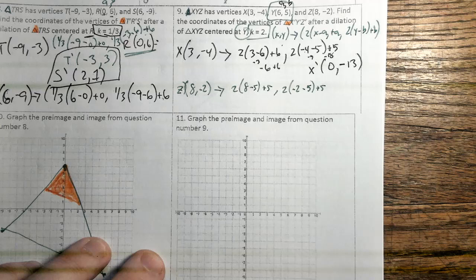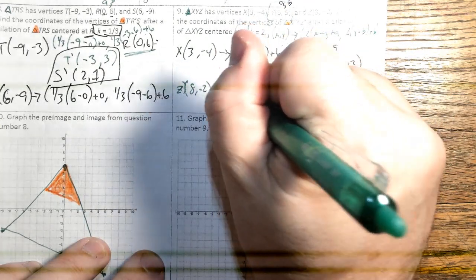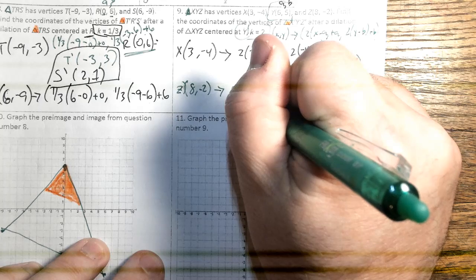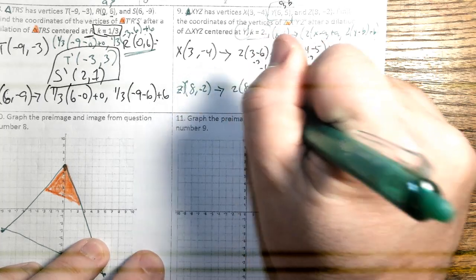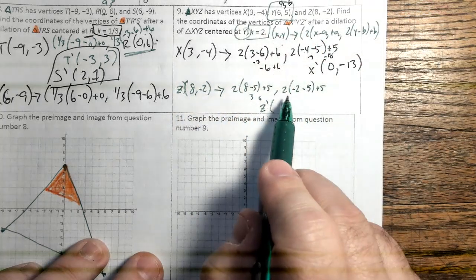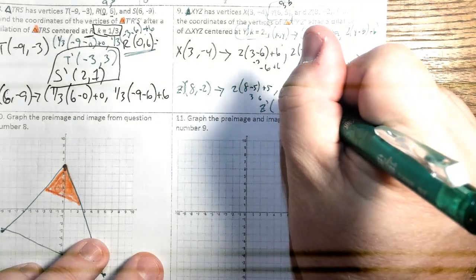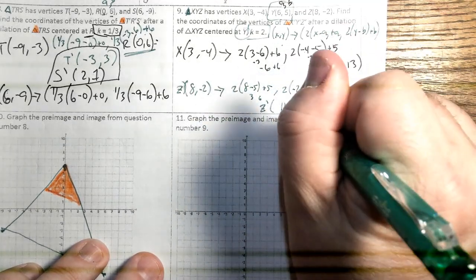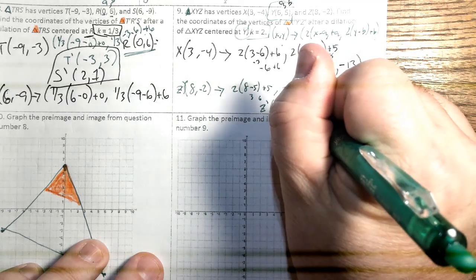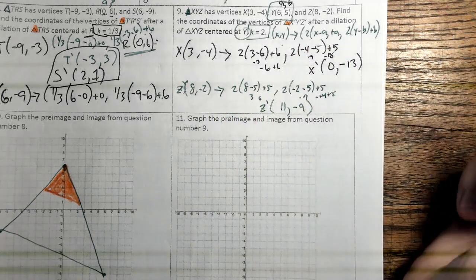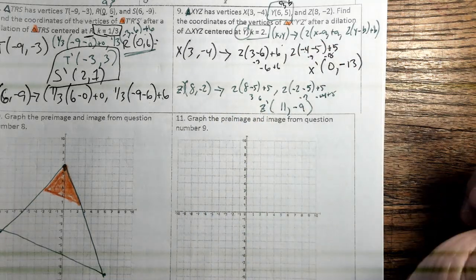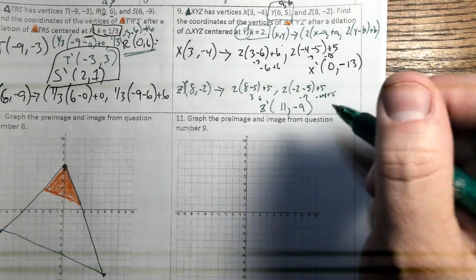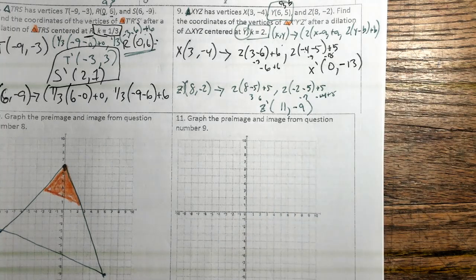So 8 minus 5 is 3. 3 times 2 is 6 plus 5 is 11. So z prime 11. Negative 2, negative 5 makes negative 7. Times 2 is negative 14. Plus 5 is negative 9. Let's see. Okay, yeah, 11, negative 9. All right.